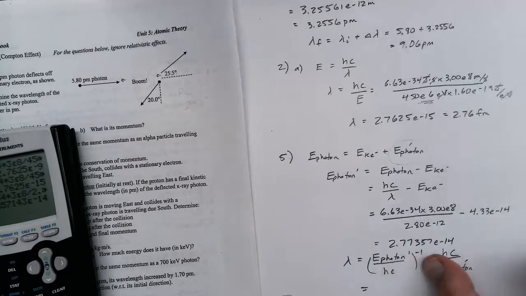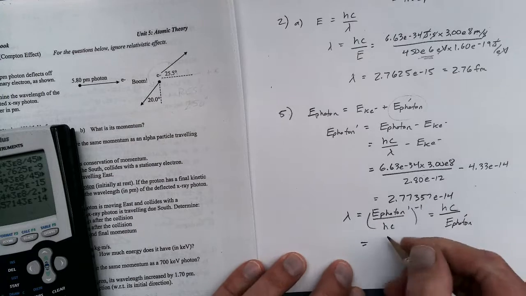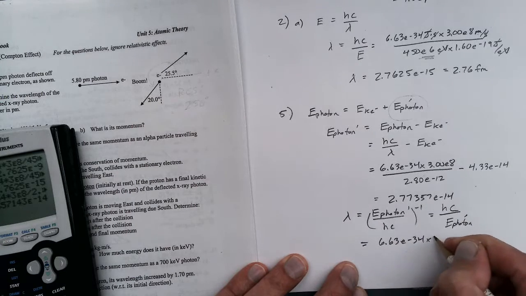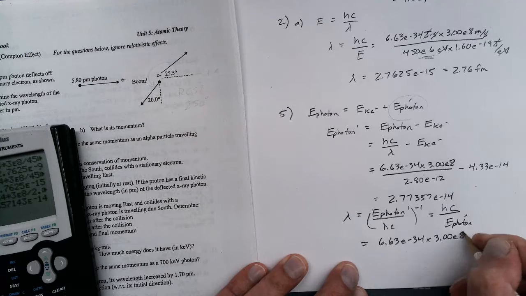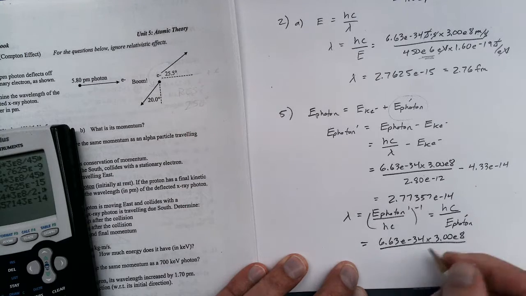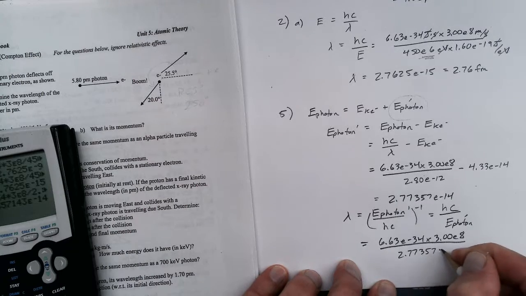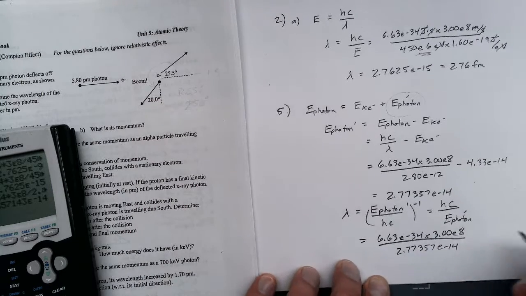Okay, and here we go. Put in my numbers. 6.63 E negative 34 times 3 E8 divided by my 2.77357 E negative 14.